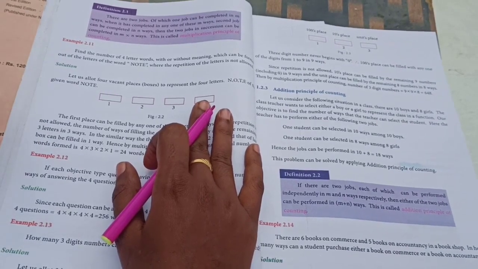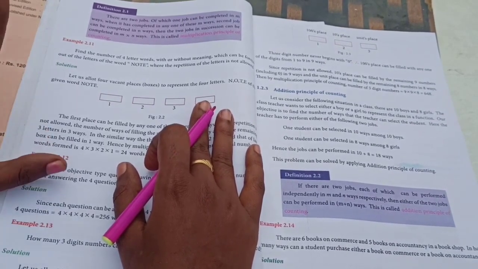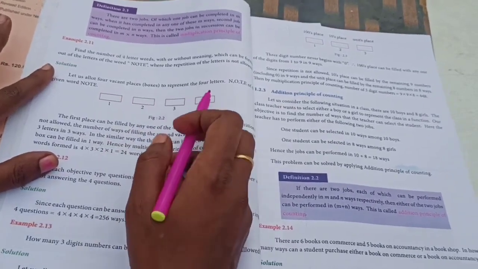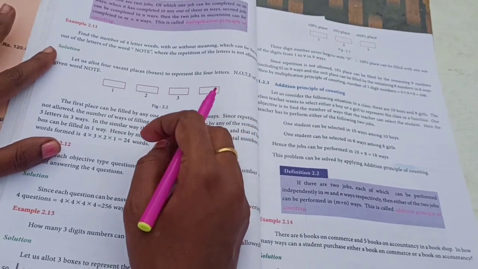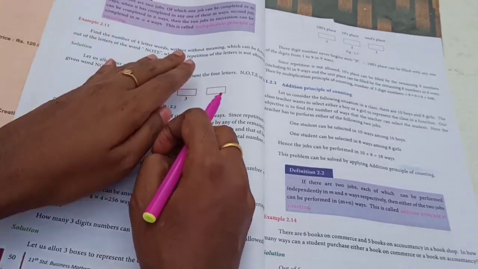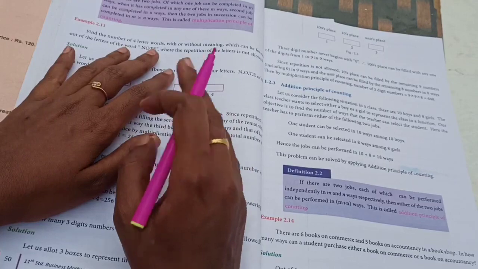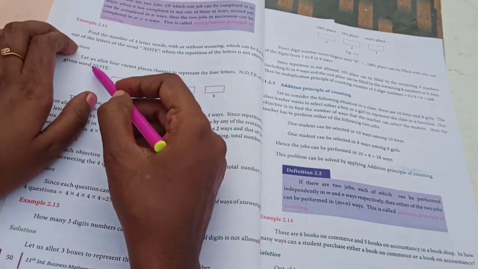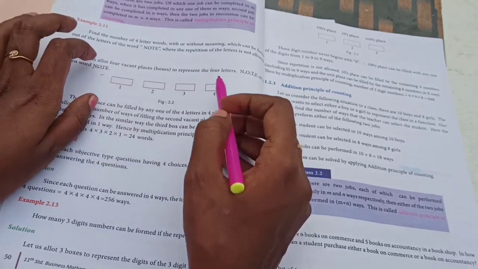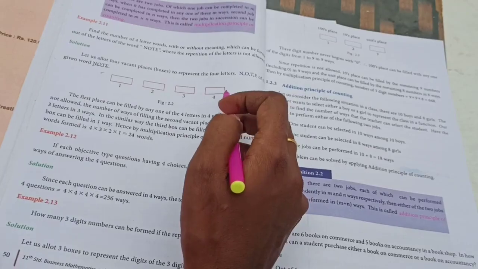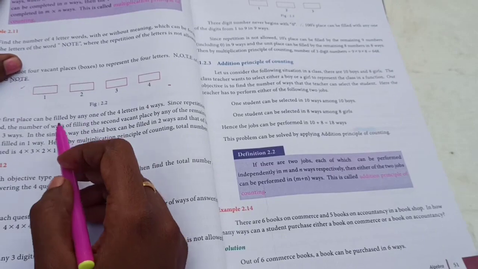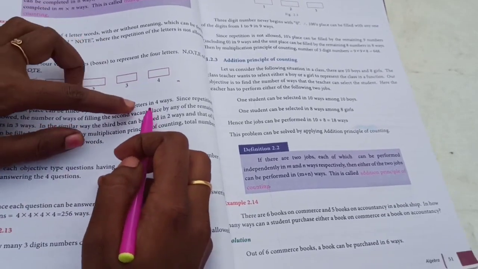For your easiest understanding, let us allot 4 boxes for that. Okay, so let us allot 4 vacant spaces: 1, 2, 3, 4. How many letters do you need to use here? Only 4 letters. What are the 4 letters you will use here? N-O-T-E. So the first place we will fill with any one of the 4 letters. Totally 4 letters are there, 1, 2, 3, 4. From the 4 letters you will choose any one. So the first place can be filled by any one of the letters in 4 ways.